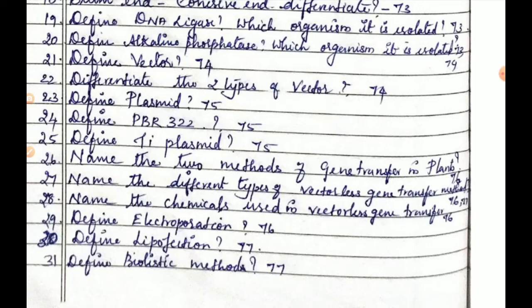Next question is, name the different types of vectorless gene transfer method. Page number 76 and page number 77. Students, in page number 76, there are 3 methods, and in page number 77, 2 methods. Page number 76, 3 methods are chemical mediated gene transfer, microinjection, electroporation, then liposome mediated gene transfer and Biolistic method. Totally 5 methods of vectorless gene transfer: chemical mediated gene transfer, microinjection, electroporation, liposome method and Biolistic method.